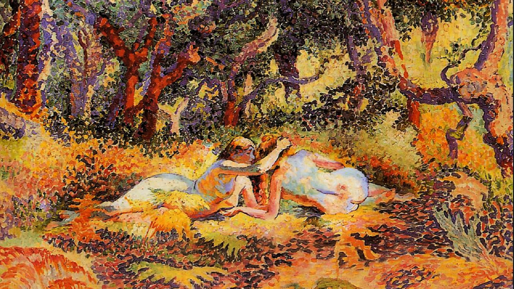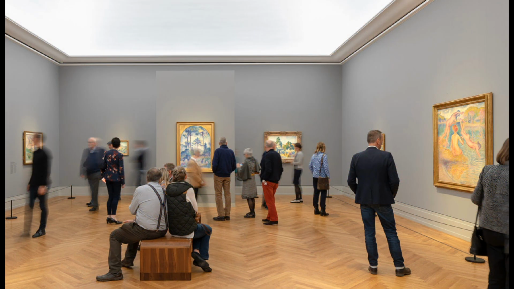The artworks of Henri-Edmond Cross have finally resurfaced in the 21st century. Recent exhibitions have consequently begun to reframe him as a crucial figure in the development of modernism.